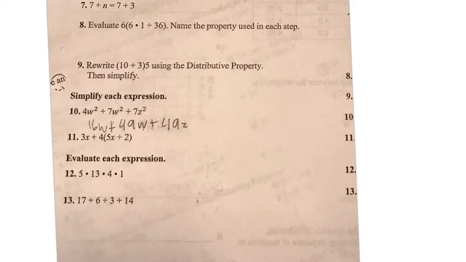Okay, continuing on. Rewrite this using the distributive property. The distributive property says that if you have a number that's on the outside of parentheses, that's being multiplied to the parentheses, you could just multiply it to the things that are inside the parentheses. So that's going to be 5 times 10, which is 50, plus 5 times 3, which is 15, and that's going to be 65 at the end of the day.